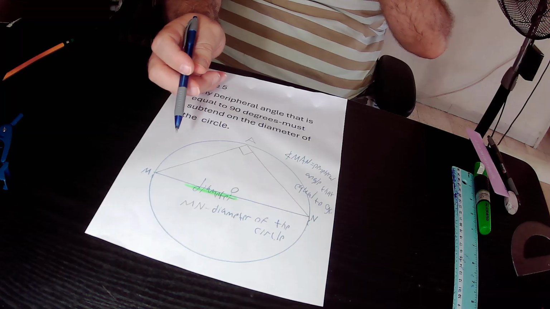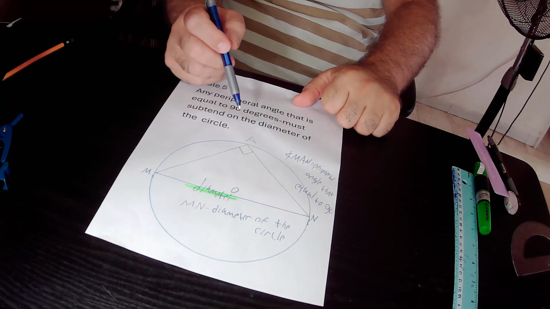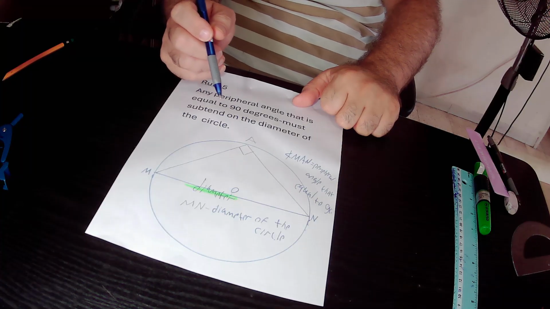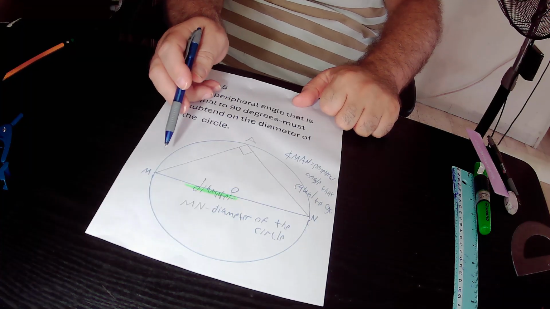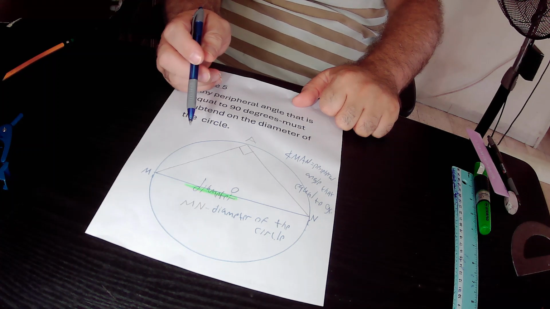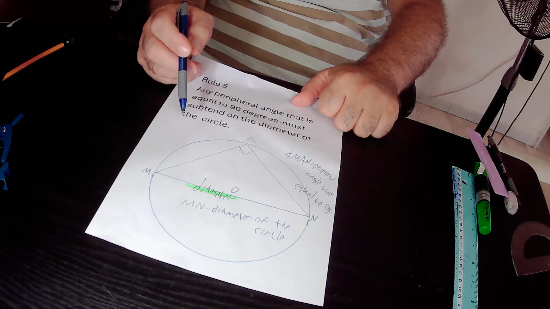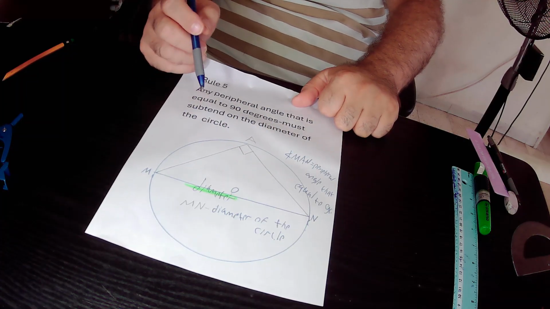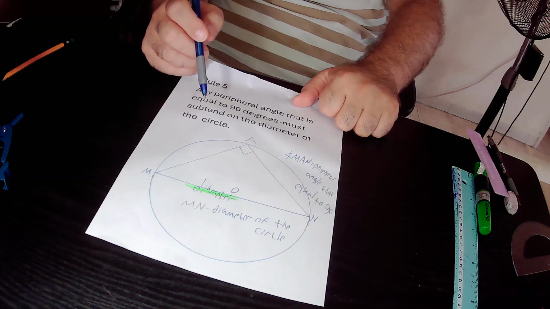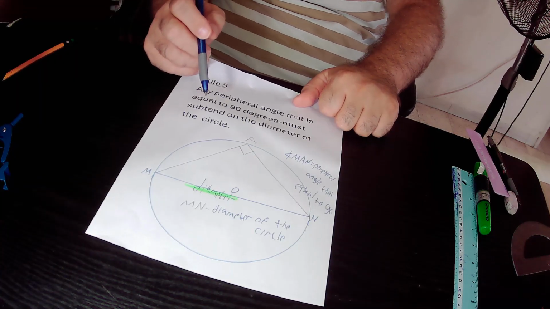And therefore, because of the fact that peripheral angle MAN is a right angle, it must subtend on the diameter of this circle. Peripheral angle MAN indeed subtends on the diameter of the circle because it subtends on MN, that is the diameter of this circle. So according to this rule 5, any peripheral angle that is equal to 90 degrees in size must subtend on the diameter of the circle.